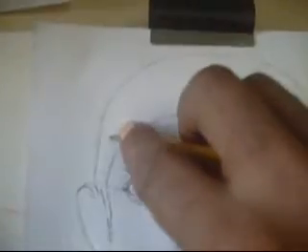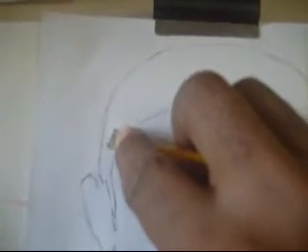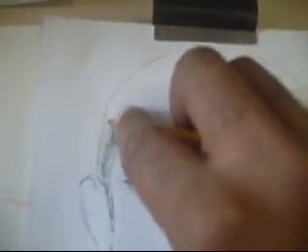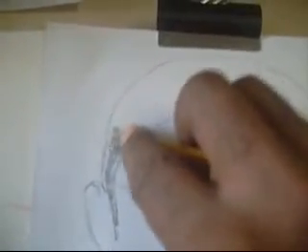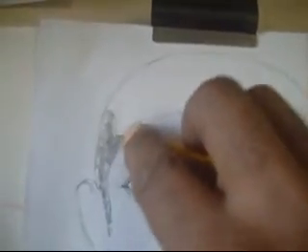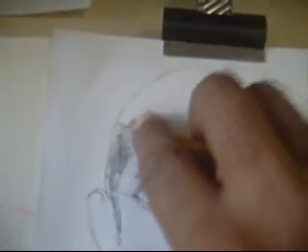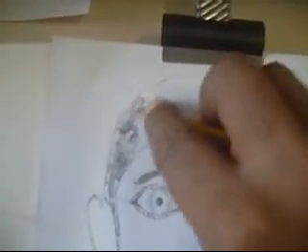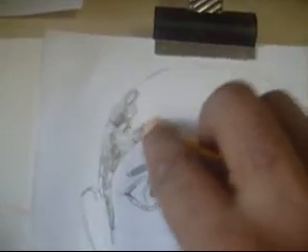And now I'm going to hold the pencil at an angle, and I'm just going to shade in the area. I'm a black person, so I'm going to give that person a woolly type of hair as opposed to a straightish type. So I'm going to hold the pencil at an angle and just spin it in a circular motion to give me my curls.